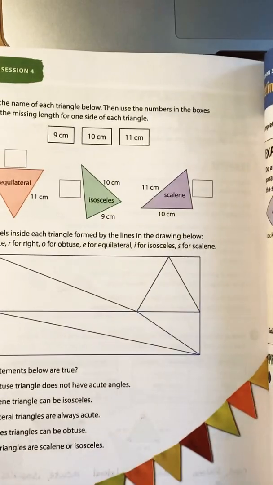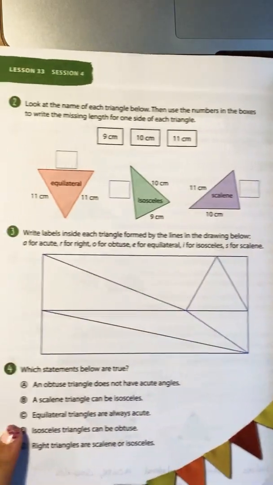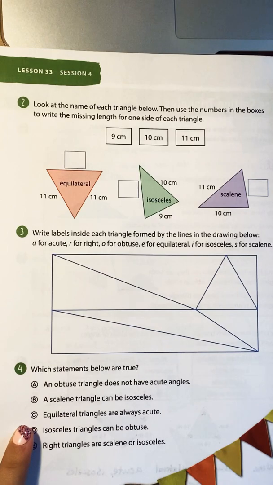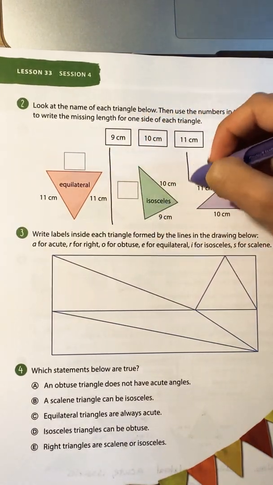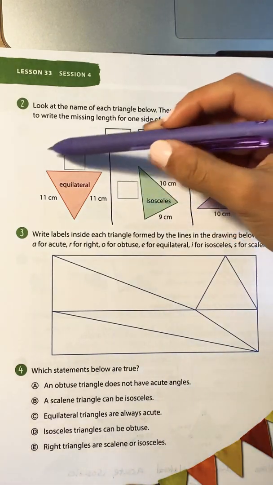Okay, I'm on page 738. Number 2. Look at the name of each triangle below. Then use the numbers in the boxes to write the missing length for one side of each triangle. Oh, that's kind of tricky. Okay, so I'm going to separate these because they're all kind of jumbled in there. Okay, so here's a triangle.